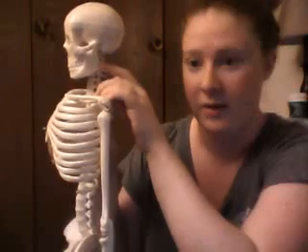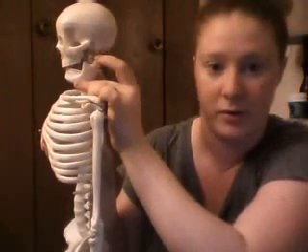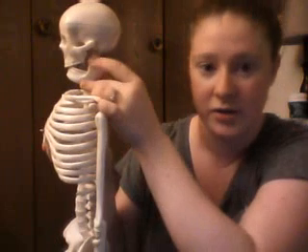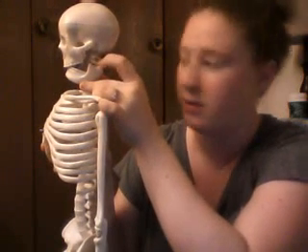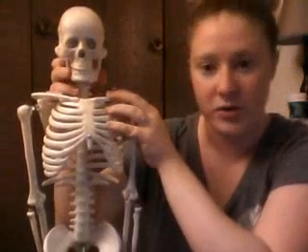And then you have the mandibular condyle where it attaches to the temporal bone, and the notch, which is here, the little dip, and then at the front of the dip is the coronoid process. Then we're going to go to the vertebral column, where we have 4 curves in our back.